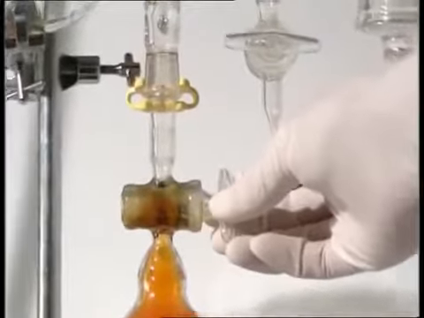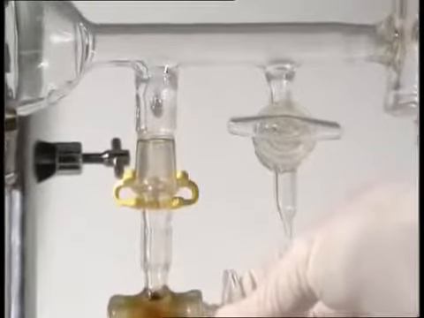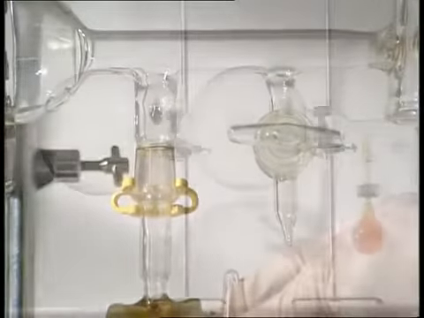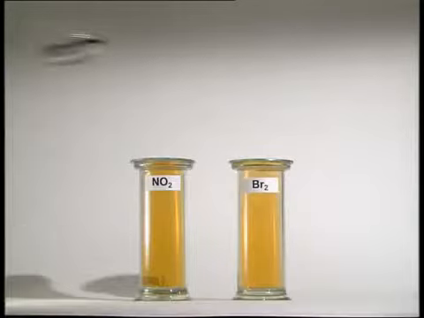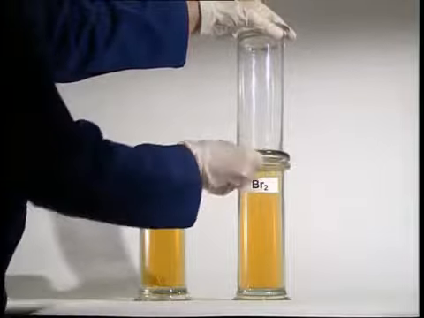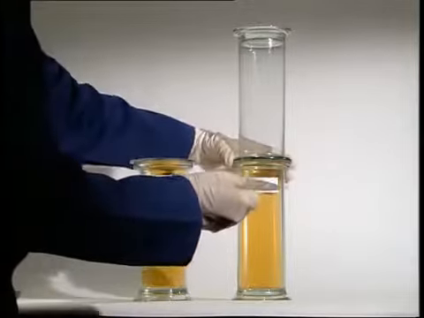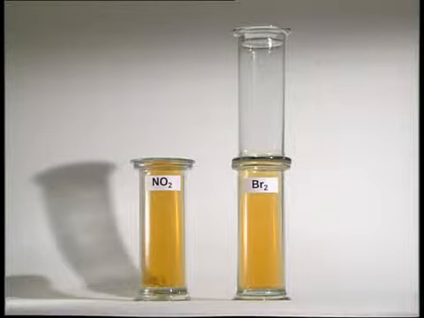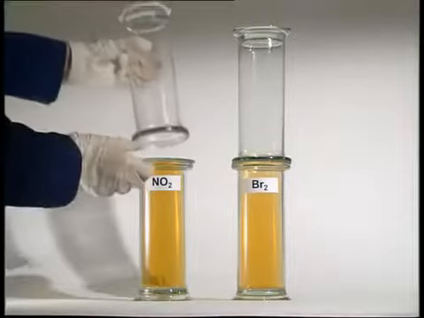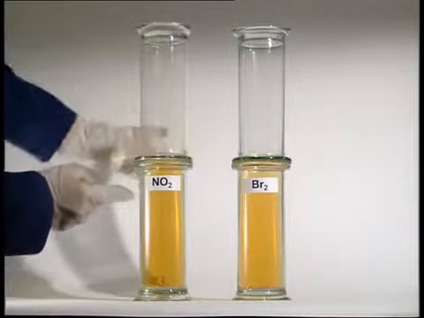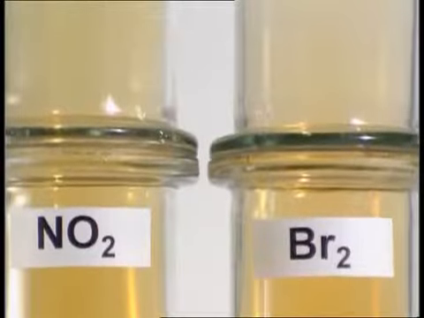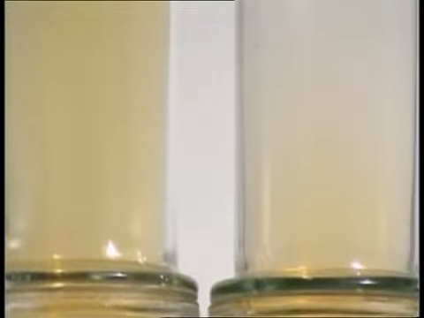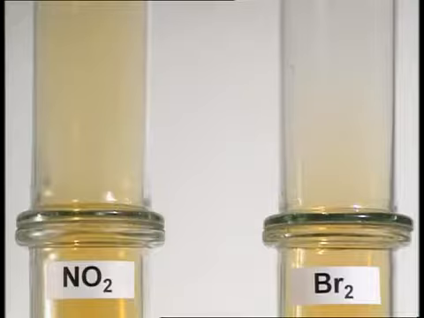See how slow the diffusion is when the flask is now full of air. It takes several minutes to get just this far. This simple setup can be used to compare the rate at which different gases diffuse into air. Nitrogen dioxide gas on the left is similar in colour to bromine on the right, but bromine molecules are much heavier. The lighter nitrogen dioxide diffuses more quickly.